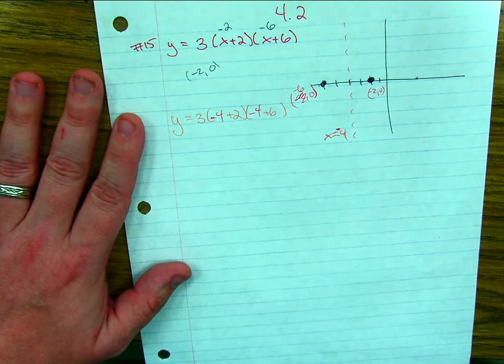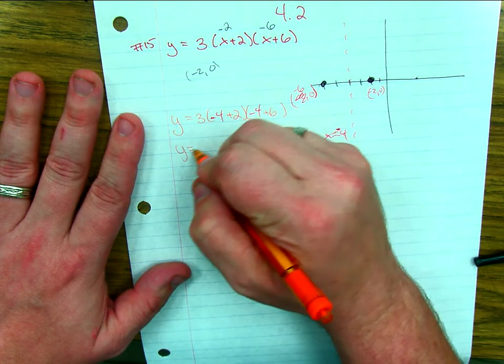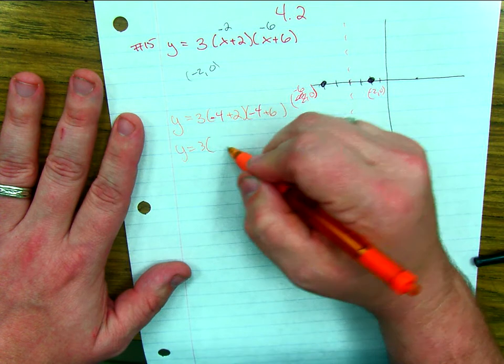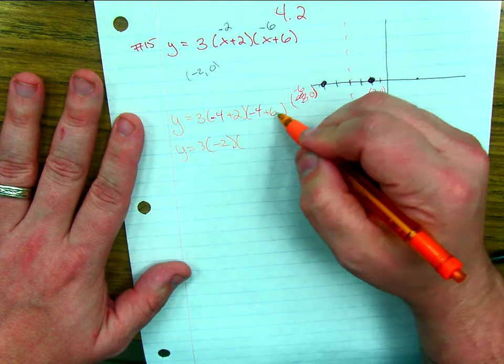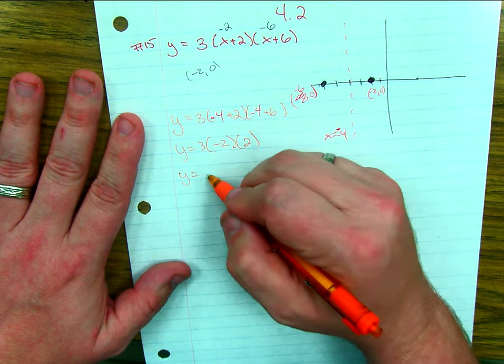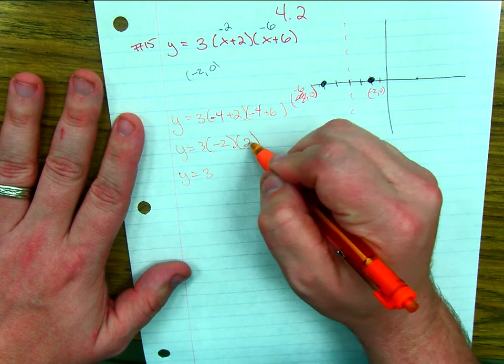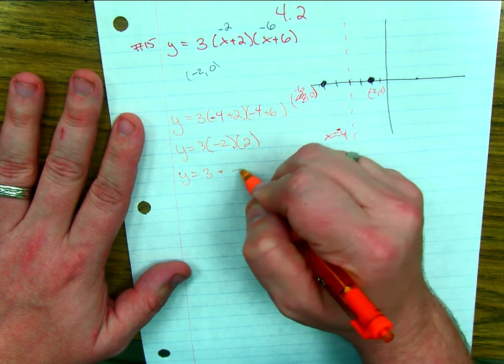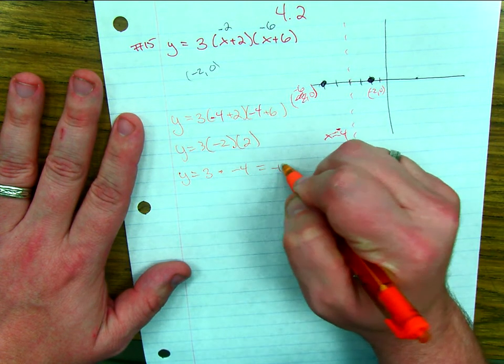That gets me y equals 3 times negative 4 plus 2, which is negative 2. Negative 4 plus 6 is positive 2. Y equals 3 times negative 2 times positive 2 is negative 4, which equals negative 12.